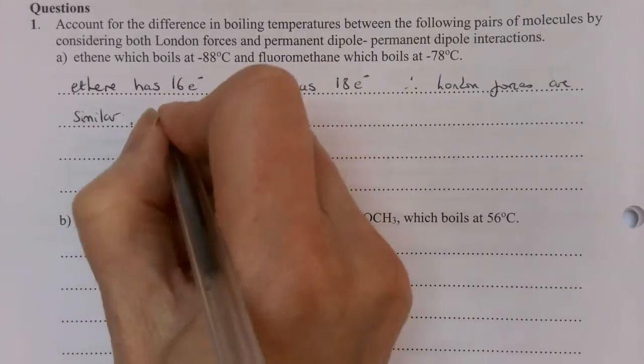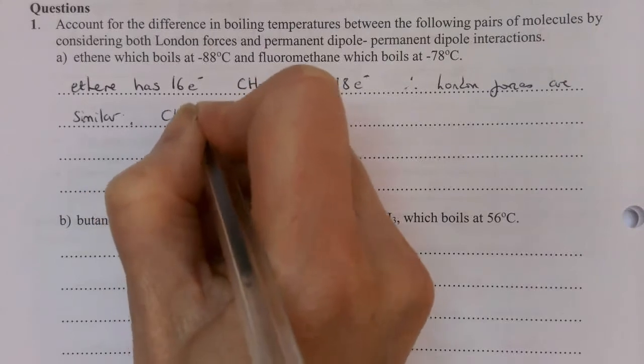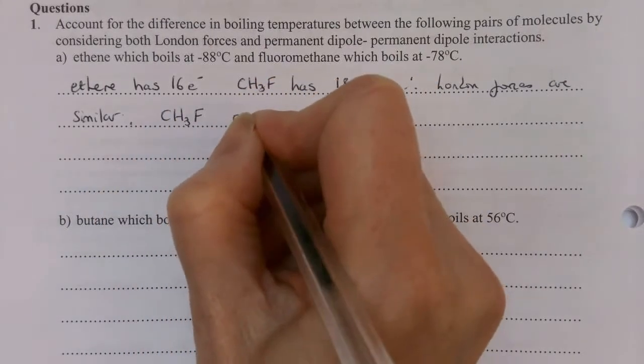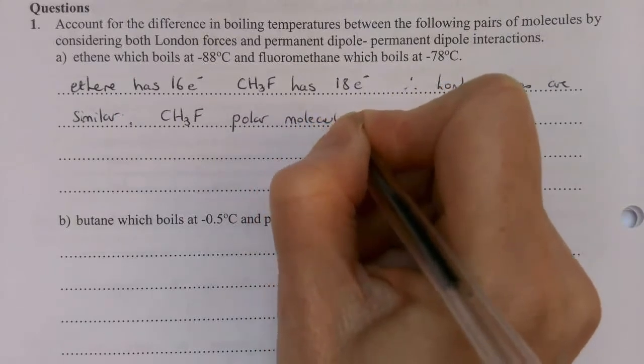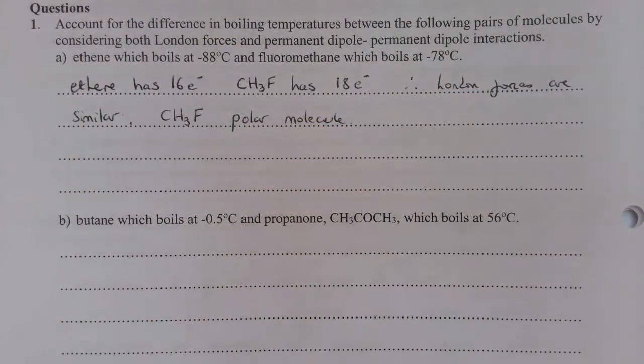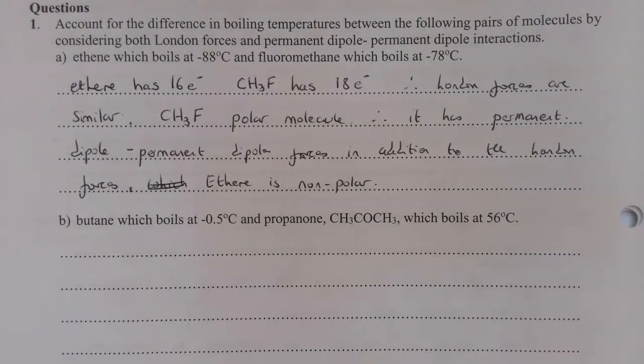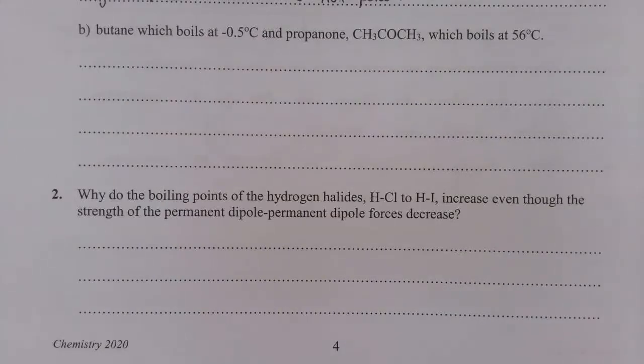However, CH3F, this is a polar molecule, therefore it has permanent dipole in addition to the London forces. So because it's a polar molecule, it has the permanent dipole forces, and these work in addition to the London forces. Next, we're going to compare butane and propanone.